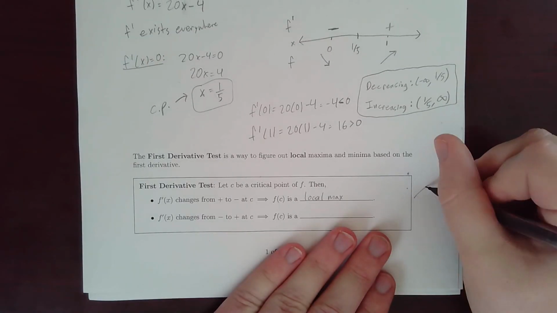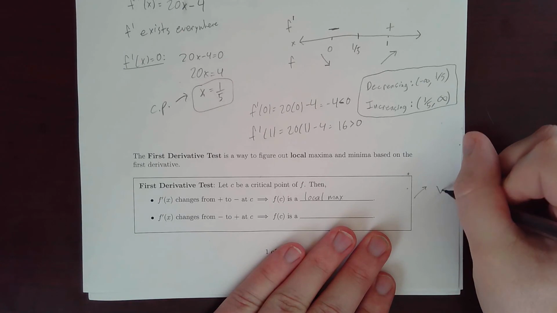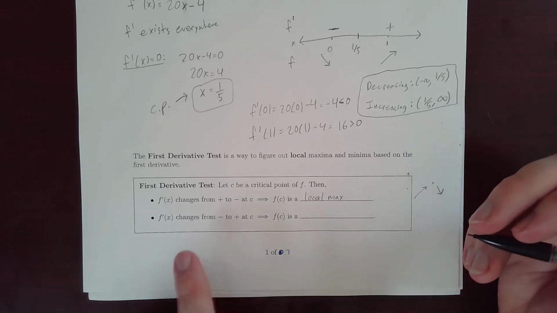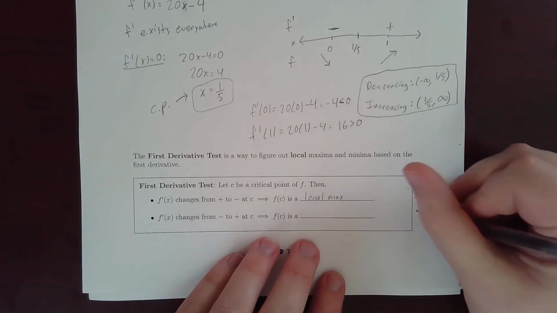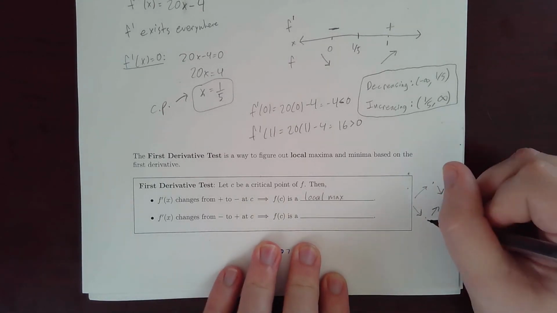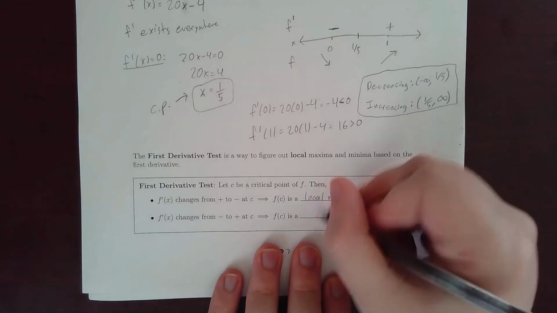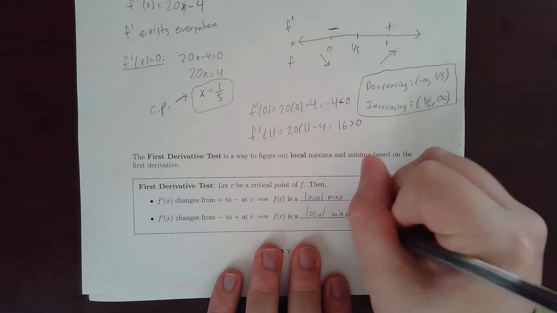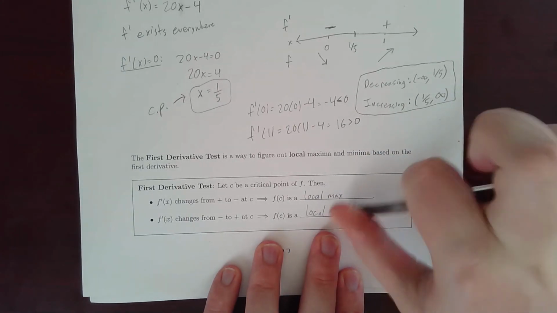So if it goes up and then goes down, whatever point is there in the middle is going to be a max. However, if we're going from decreasing to increasing, or going from down to up, then that point in the middle is going to be a local minimum, or just a local min.